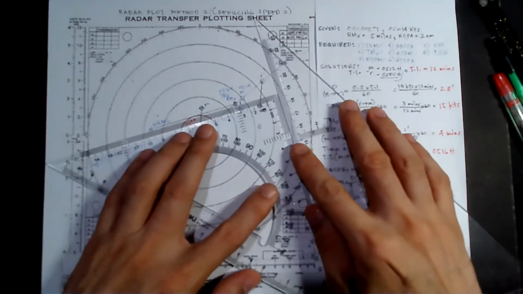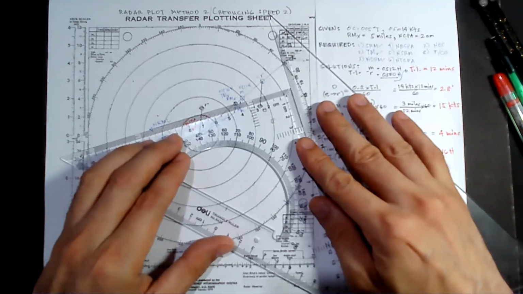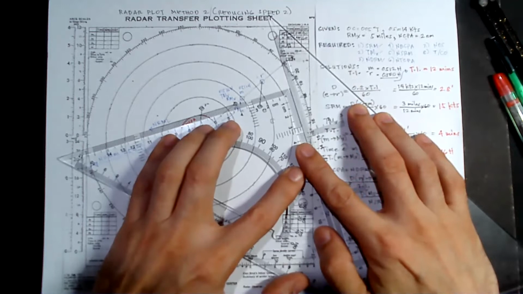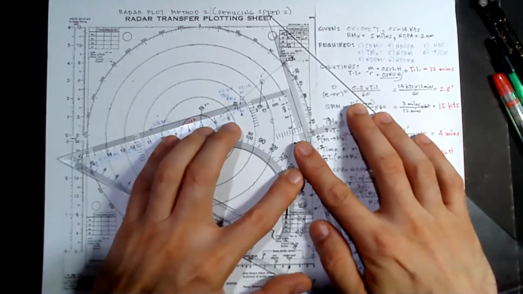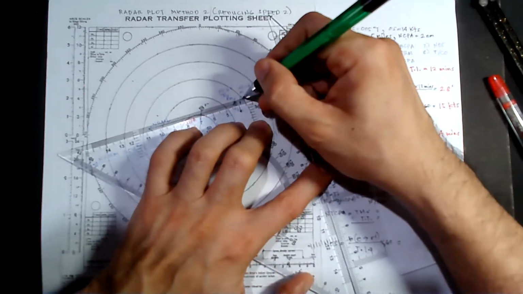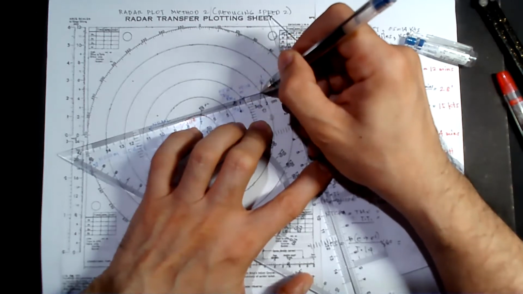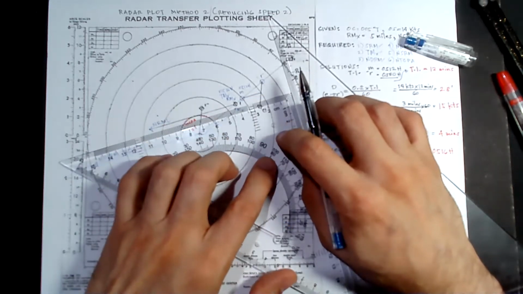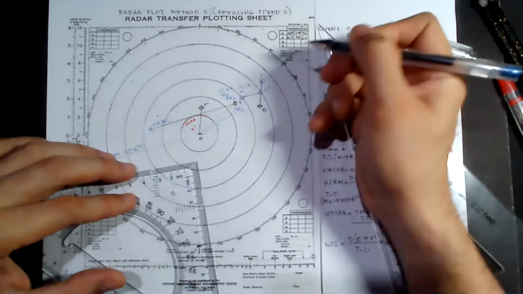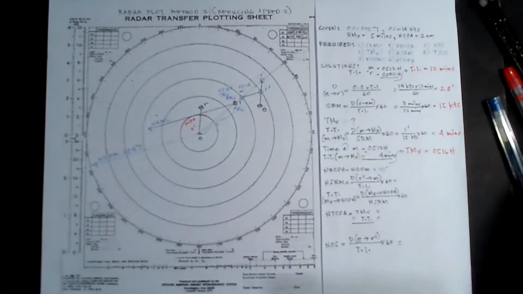Next is for you to bring this new RML to M, by sliding your triangle towards point M, and draw a line until it touches your own course. So when this line touches your own course, this will now become your R1. So we're done with our new DRM.